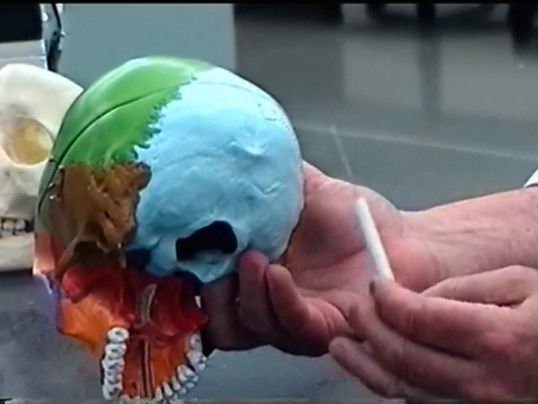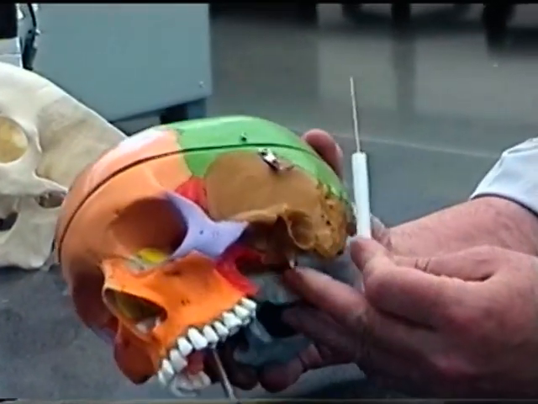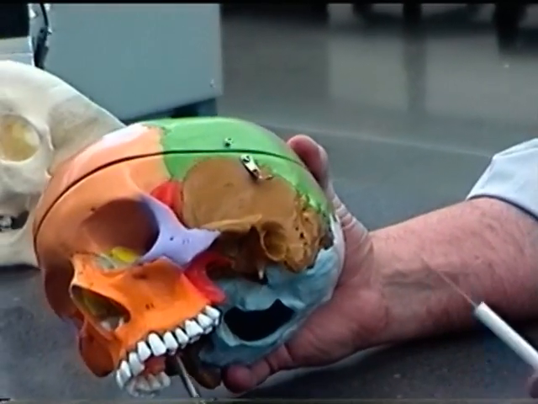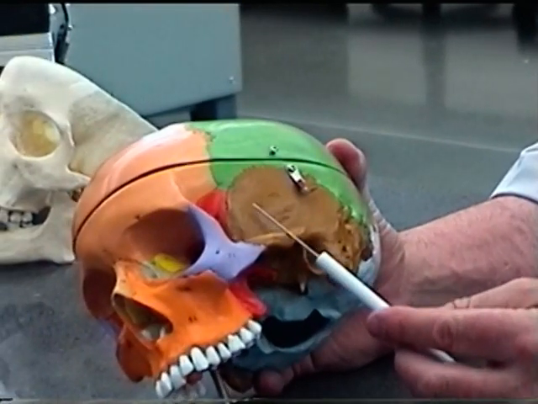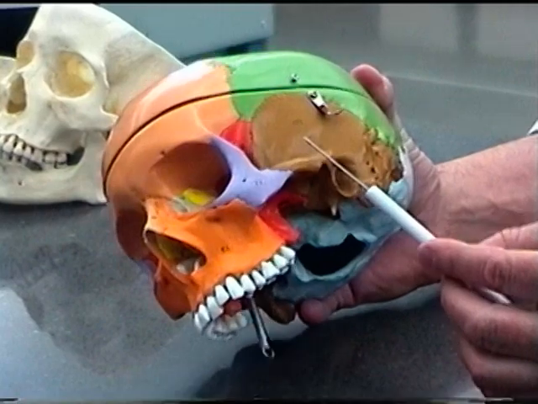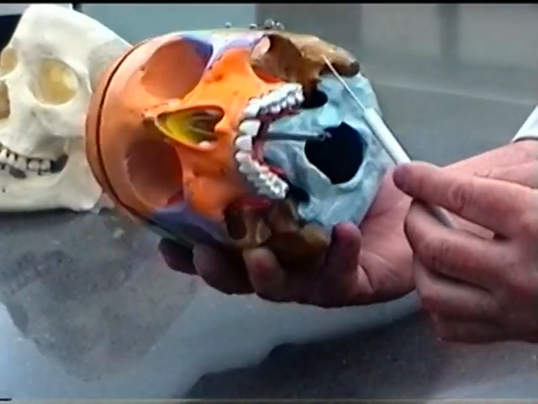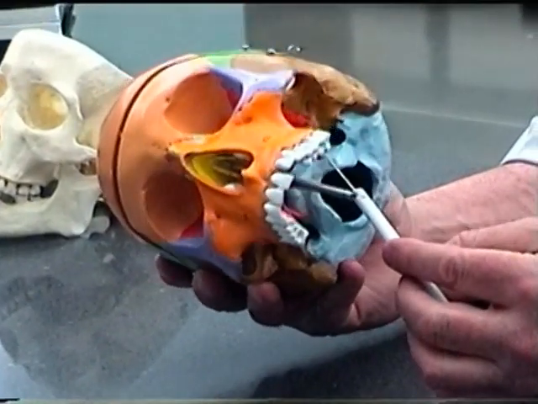It's on the posterior of the skull. As we look at the sides of the skull, we'll notice that we've got this kind of brownish bone, which is our temporal bone. And so we can see the temporal bone on this angle. We can see that the temporal bone rolls underneath.